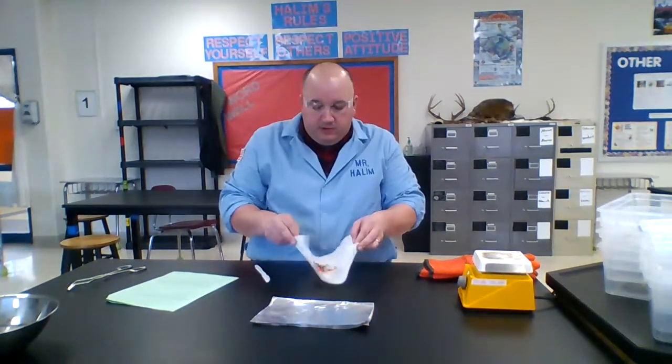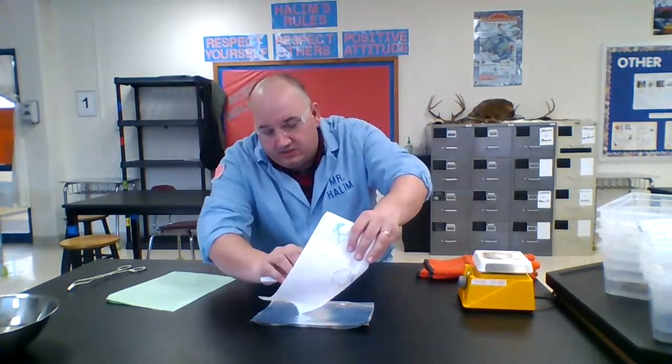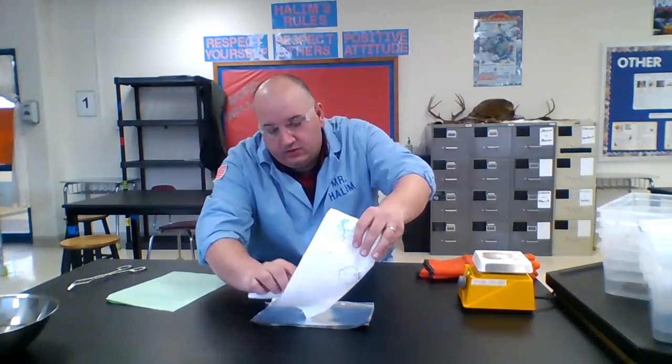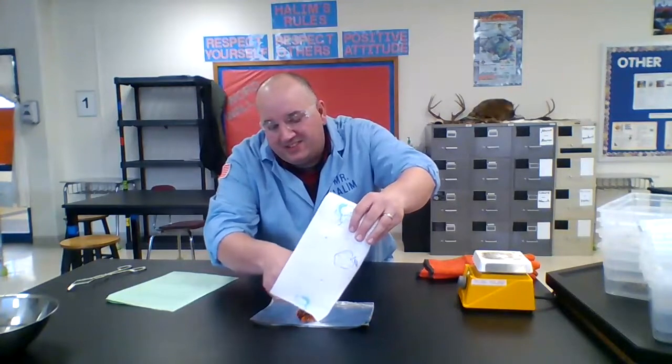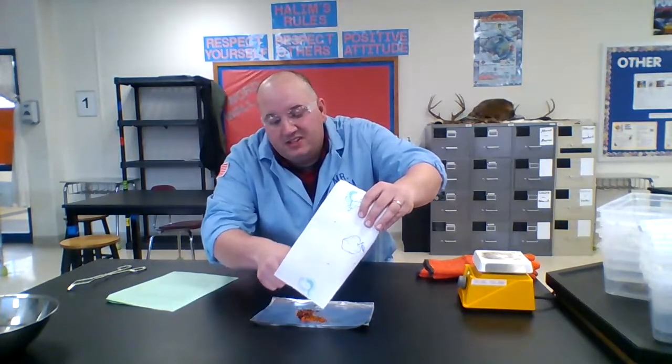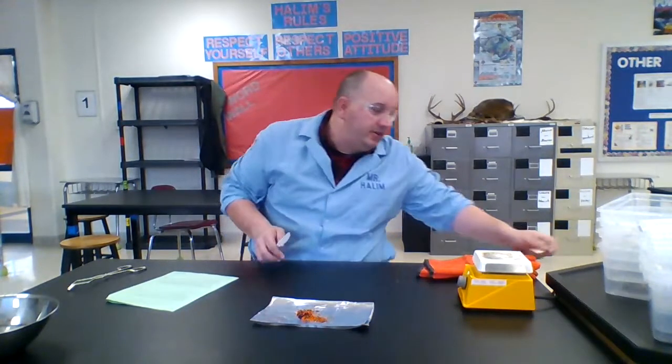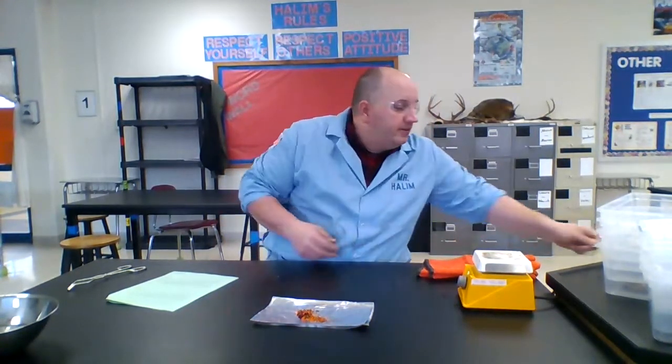All right, so we're going to erode. So you want to try to get those middle there. So we're going to erode and then deposit the crayon shavings onto the foil. So be very careful. Don't be breathing heavier on this so you're not blowing them all over the place. But yeah, you can see now it is nice and neat and eroded on the aluminum foil.